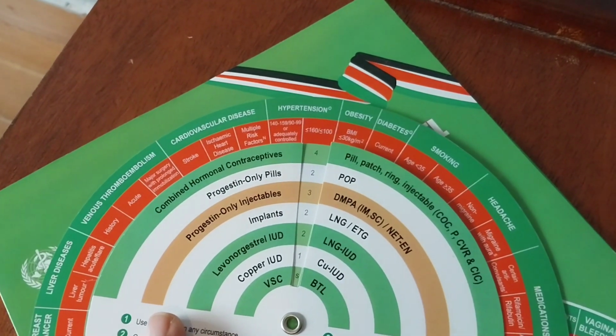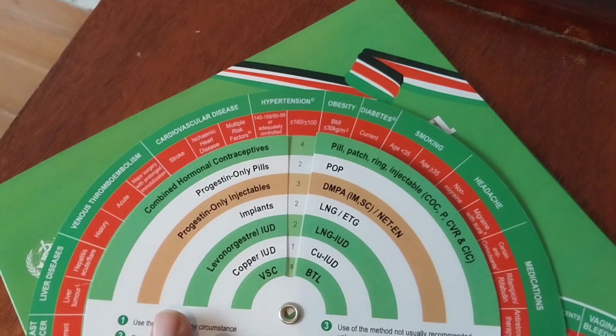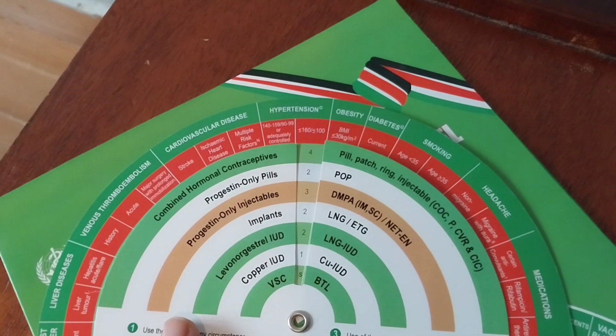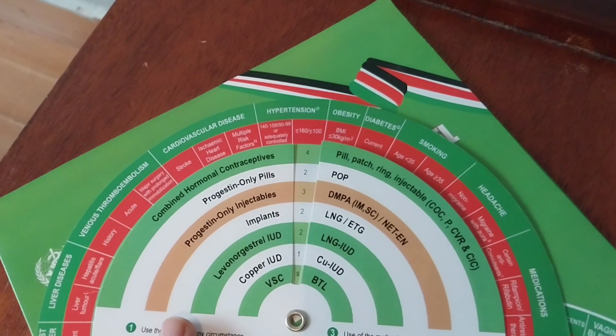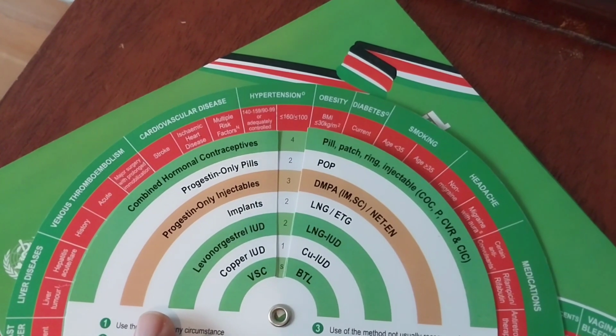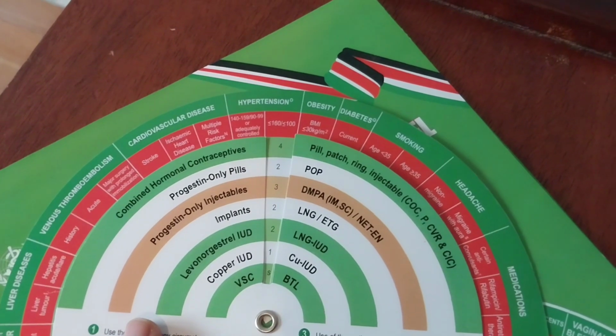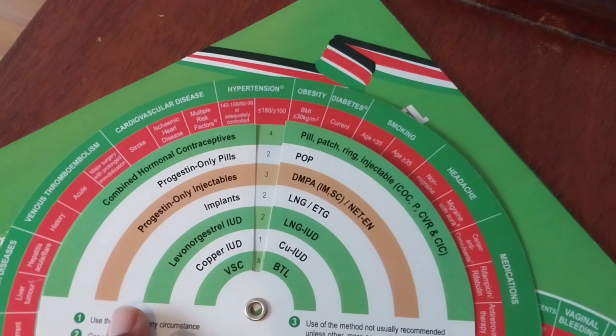A patient with hypertension with a diastolic of over 100 or a systolic of over 160: combined hormonal contraceptives and progesterone only injectables are not advisable, but progesterone only pills, implants, levonorgestrel, and copper IUD are safe for this mother.